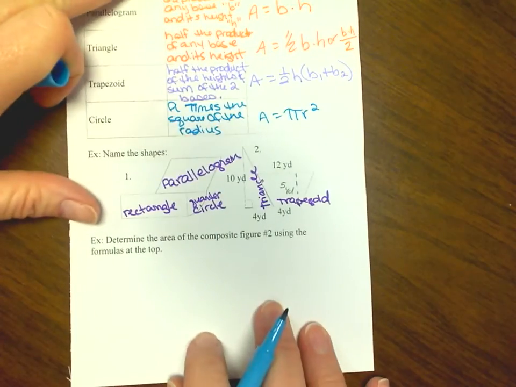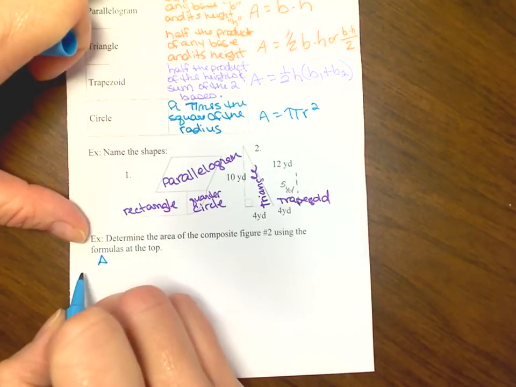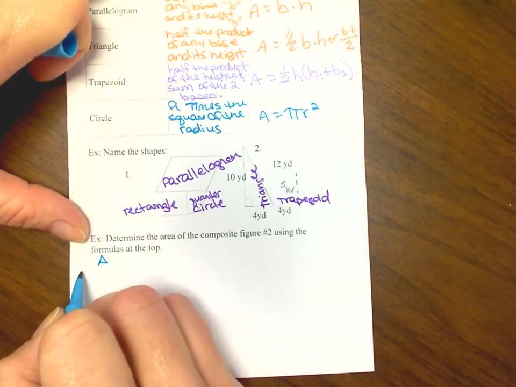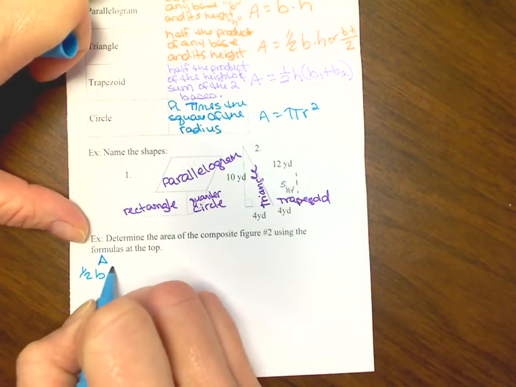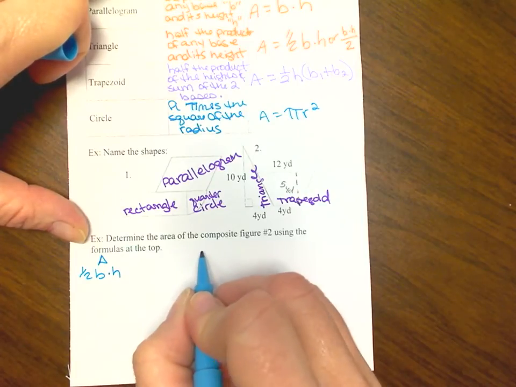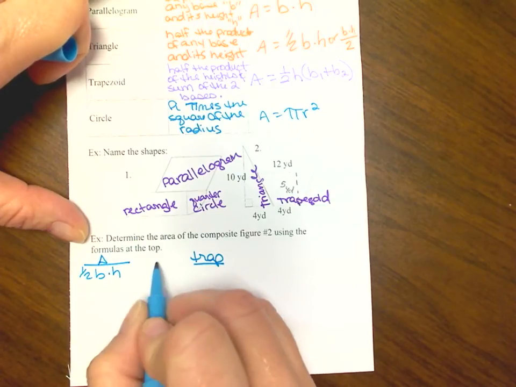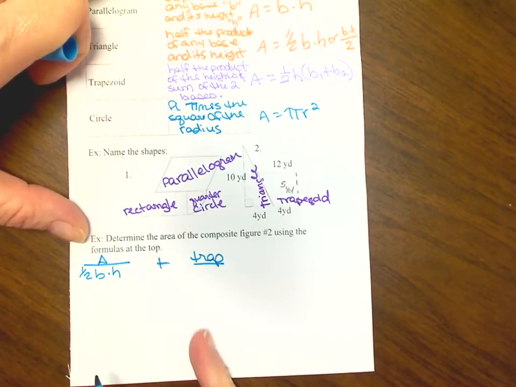So the triangle formula would be 1/2 base times height. And then you're going to use the trapezoid. I'm going to put trap over here. So it's your triangle plus your trapezoid.